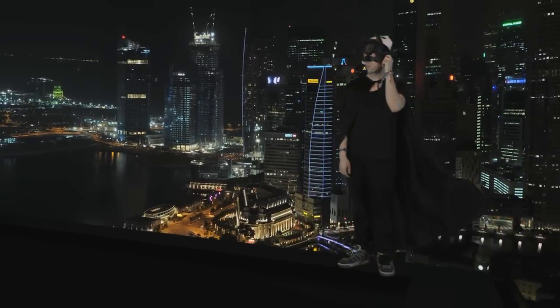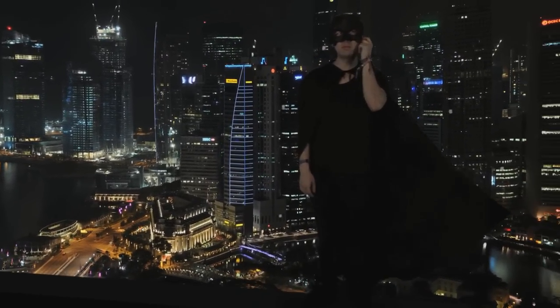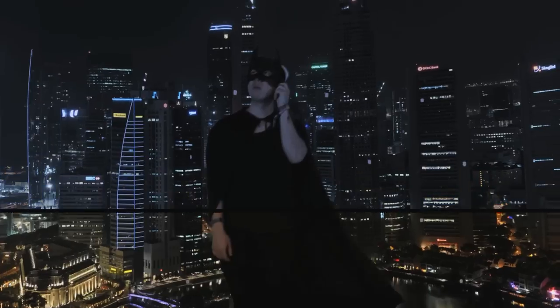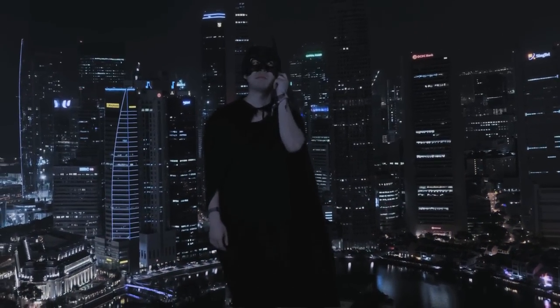Lastly, we keyed out the green screen, added some city traffic, and matched the color of all the elements in the shot. Let's take a look at the final result.